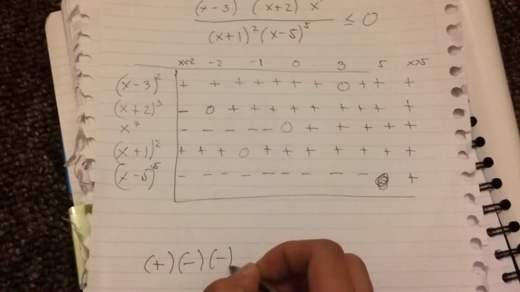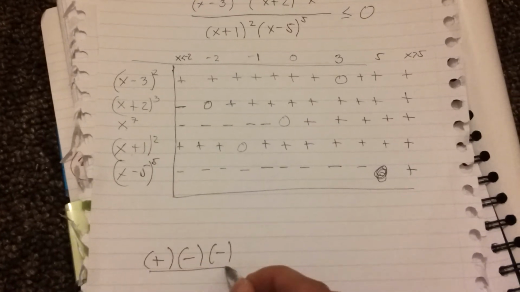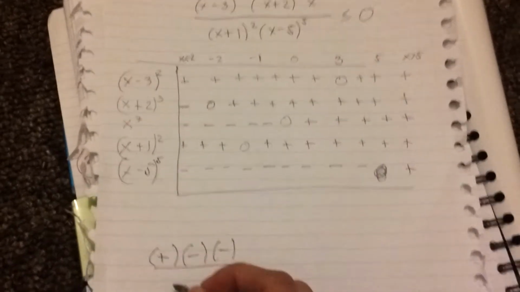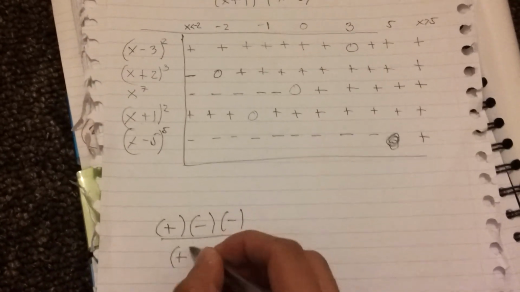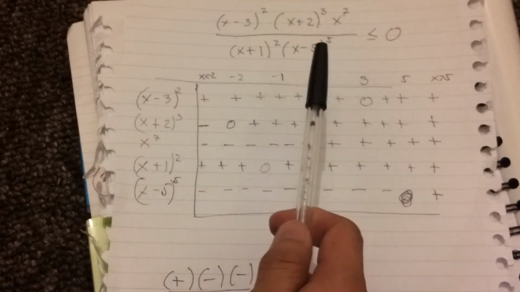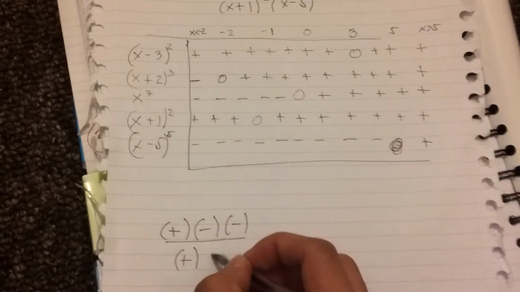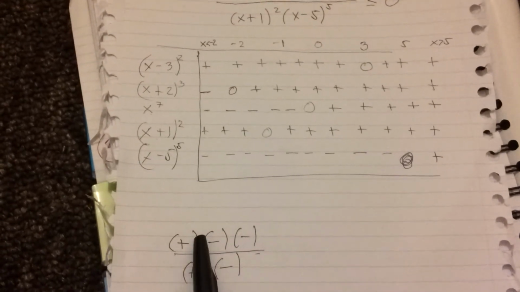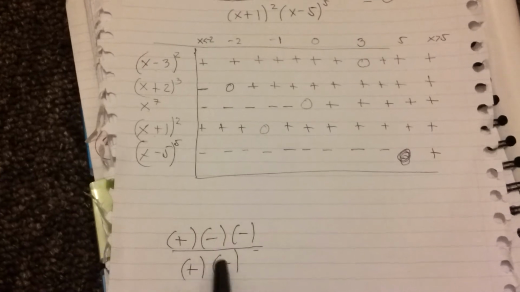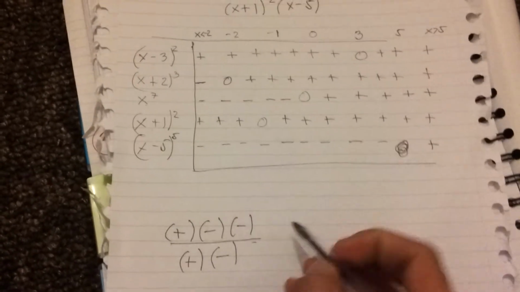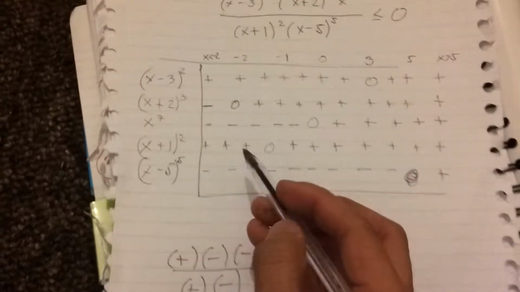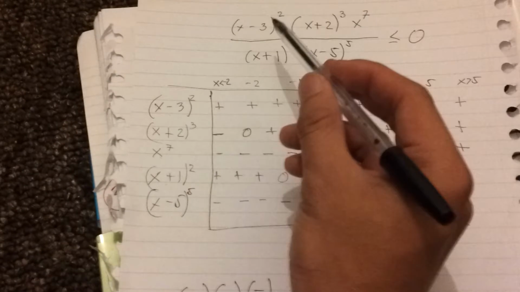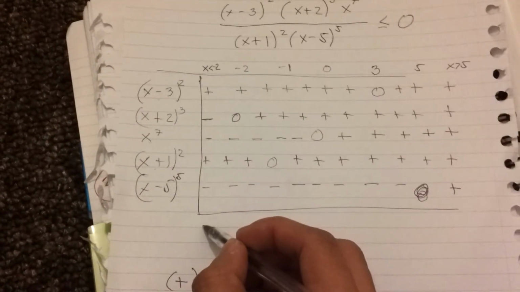So, it's minus here. And then, divide by x plus 1 squared. In our table it is positive. So, that's positive. And then, x minus 5 raised to 5 is negative here. So, positive times negative divided by positive times negative gives us negative. So, if x is less than minus 2, this whole equation becomes negative. So, let's put a minus sign here.